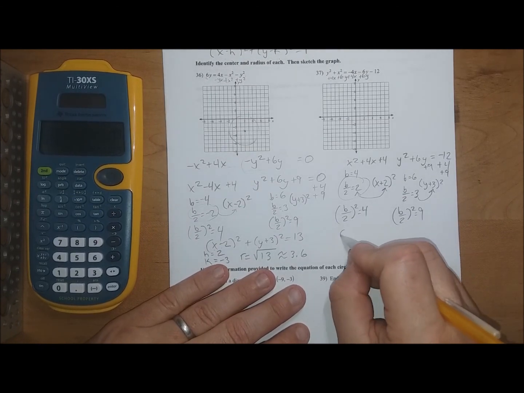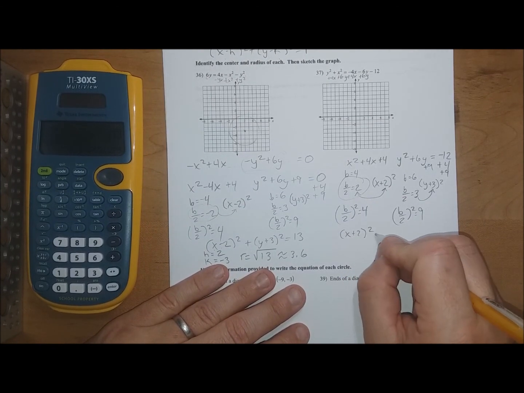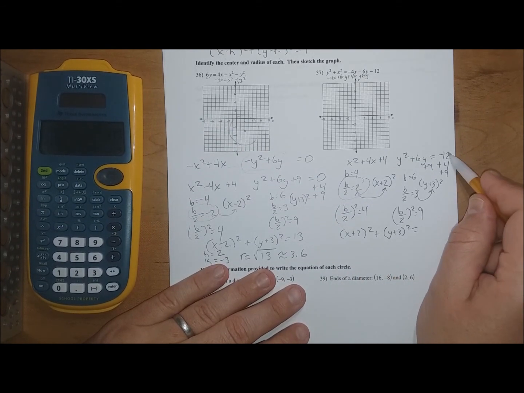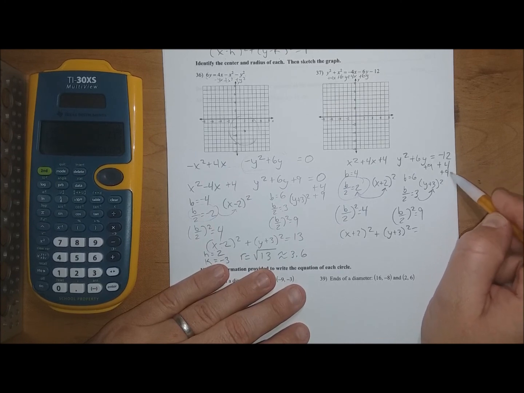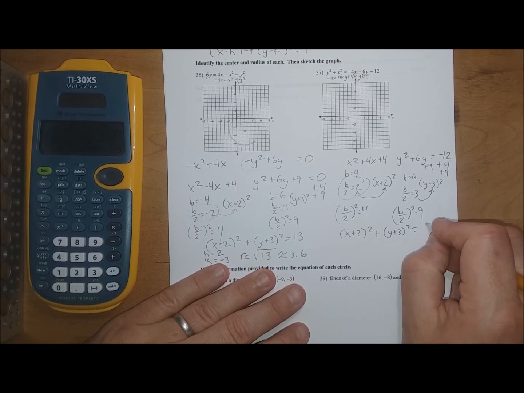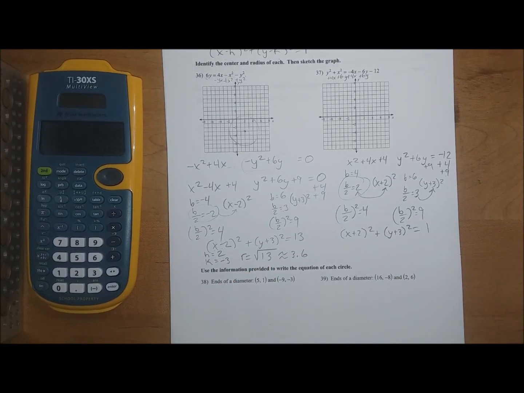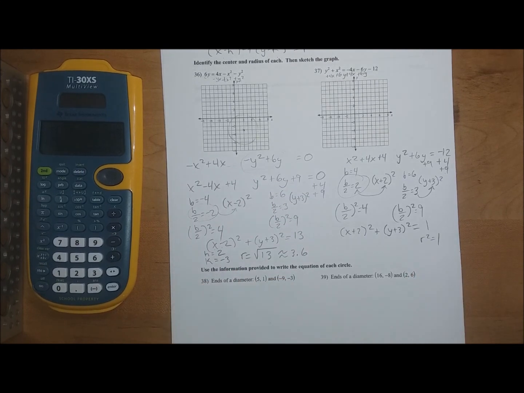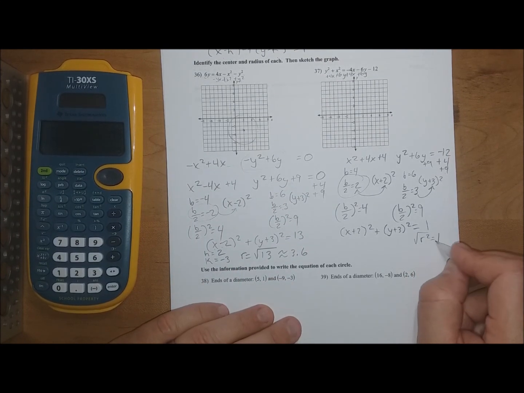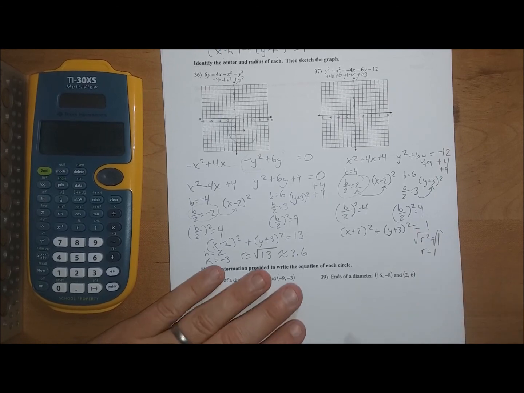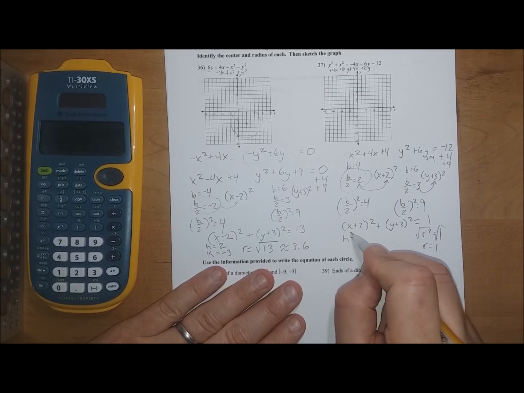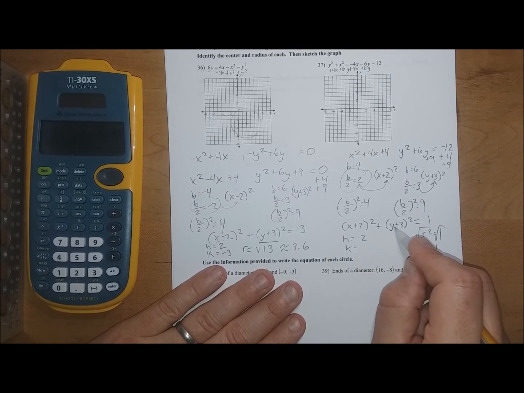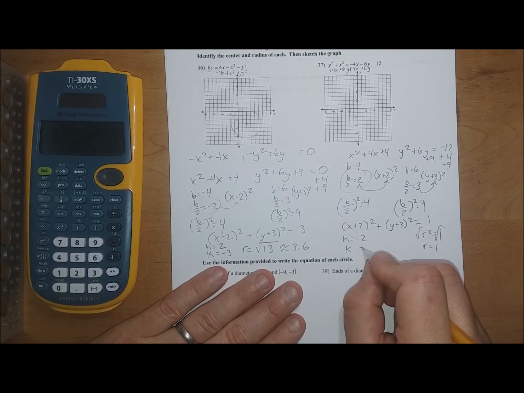Let's clean it all up. X plus 2 squared plus y plus 3 squared equals negative 12 plus 4 plus 9. 9 and 4 is 13. So this is going to be positive 1. Okay? All right, so r squared equals 1. All right, what's my radius? R equals 1. Good. What's h? If this is x minus h, h must be negative 2. What's k? If this is y minus k, then k must be negative 3.